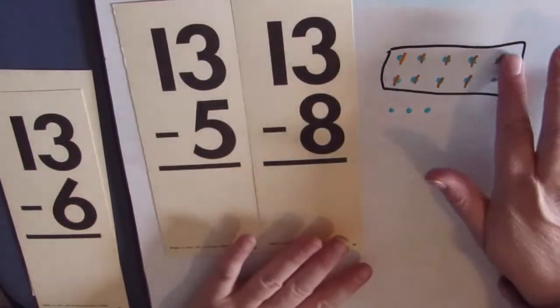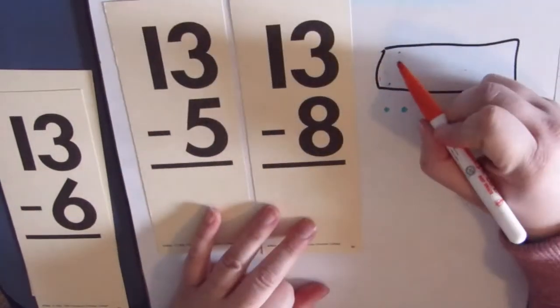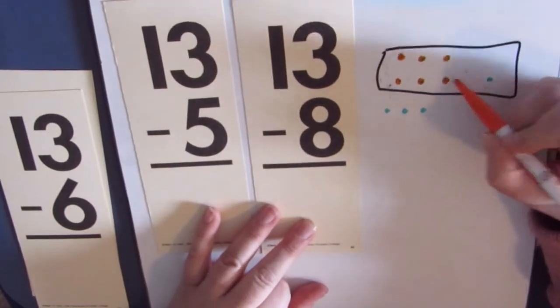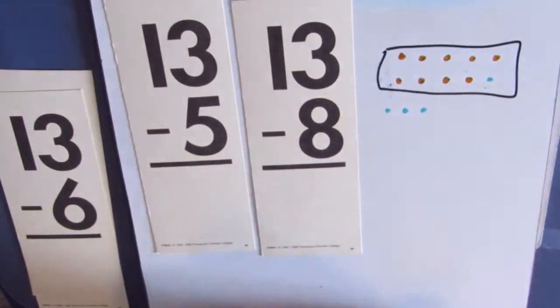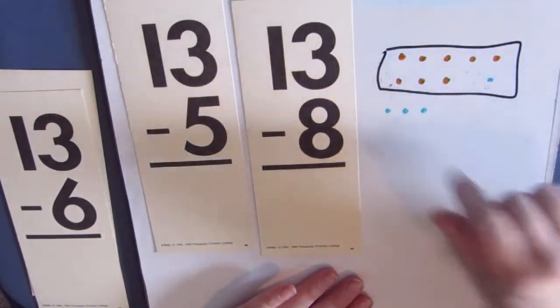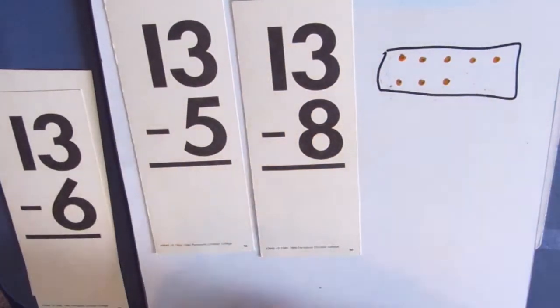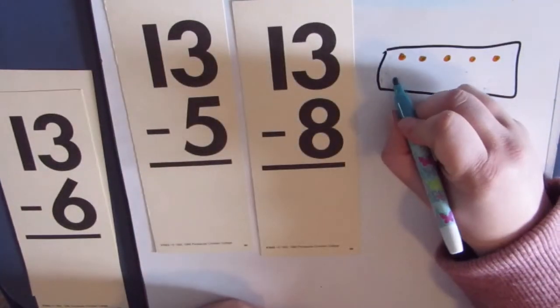We have 2 more facts I'm going to talk about right here. We have 13 minus 8 and 13 minus 5. Now, on here, I can just use a different color for 5 of these dots, and you can see how it looks.